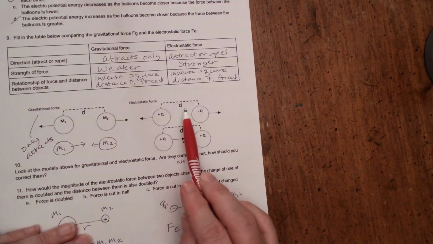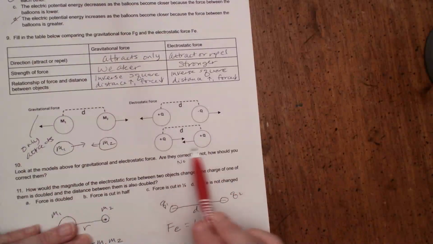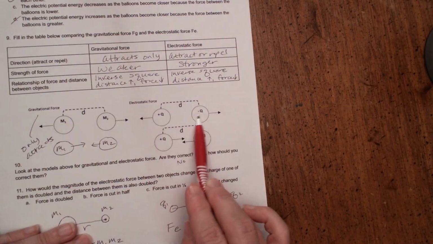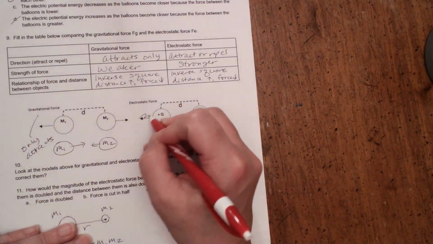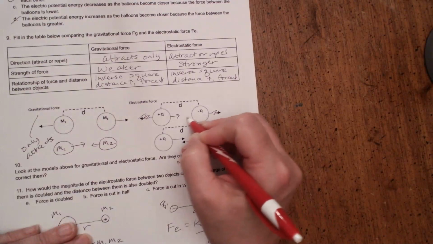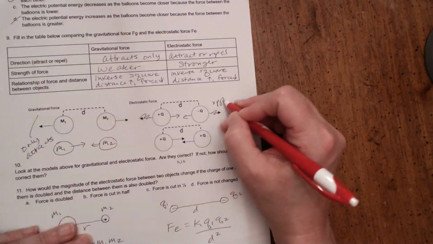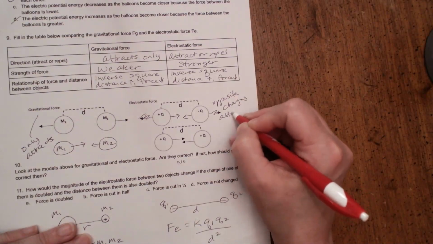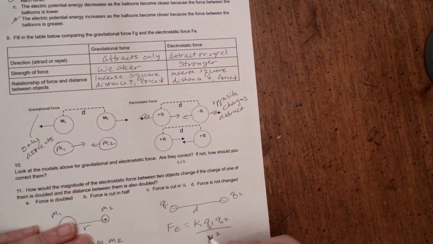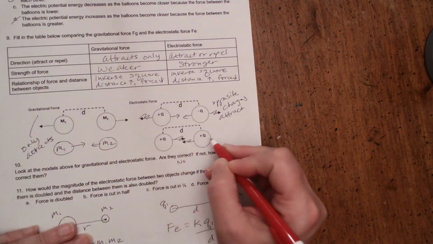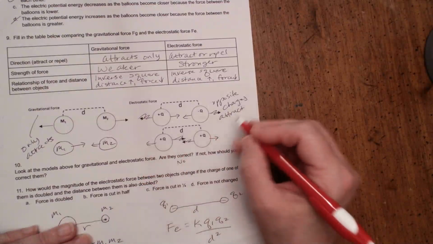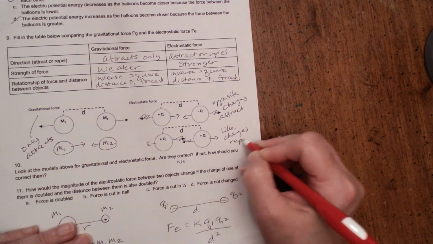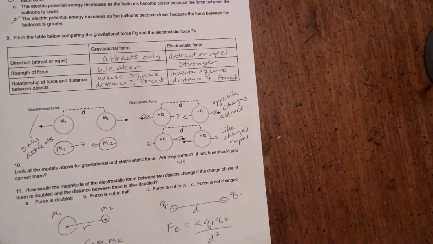So then electrostatic force, I see I've got two sets of charges here, but I see that my opposites are repelling, which would not be the case. They would attract each other. So opposite charges attract, and then like charges repel. So again, we're going to modify these arrows and show that. Okay, so that way we've corrected all those little models.